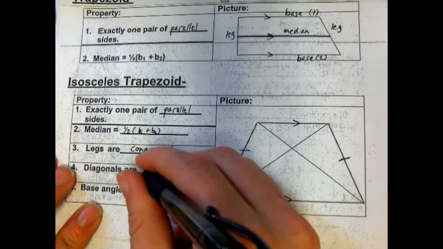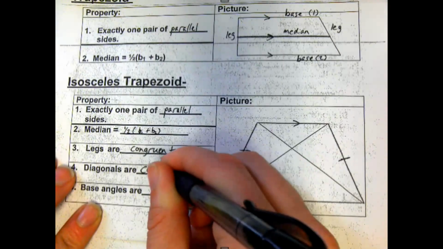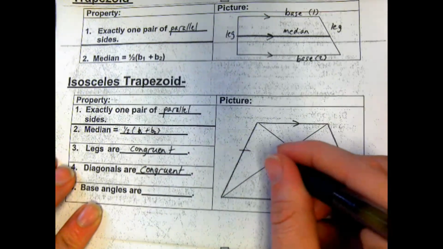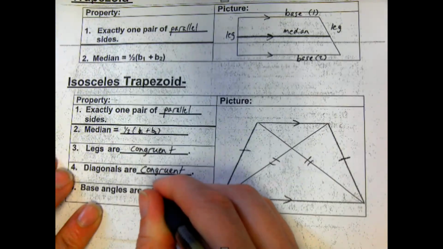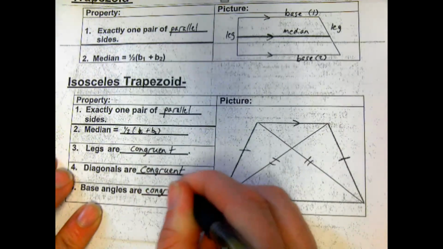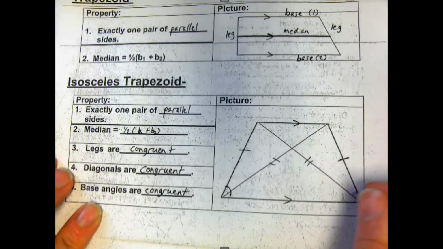The diagonals of an isosceles trapezoid are also congruent. So these two lengths would be congruent to each other. And then finally, the base angles are also congruent on an isosceles trapezoid, meaning this angle and this angle are congruent to each other.